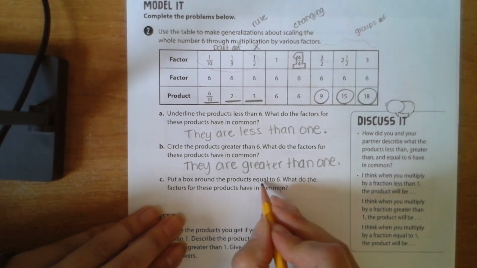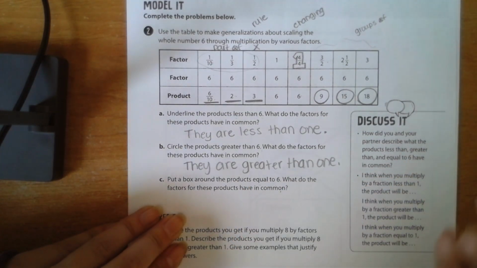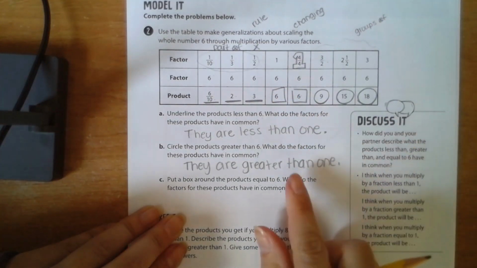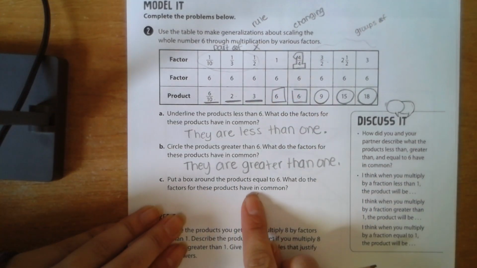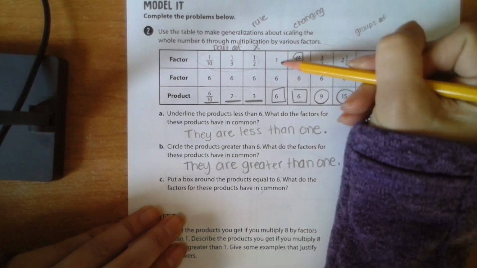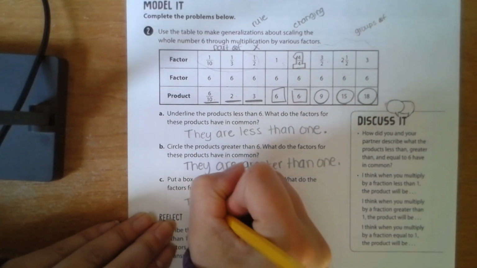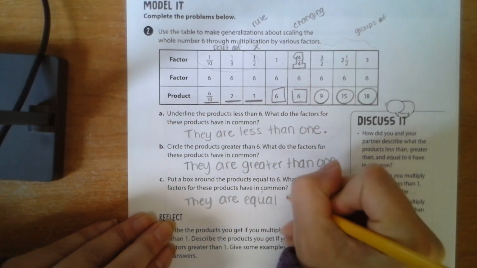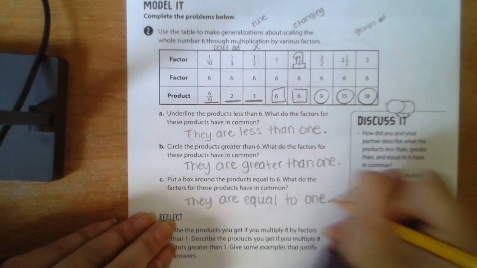Put a box around the products that are equal to 6. Boom, boom. What do the factors for these products have in common? Do you know what I'm going to say? They are equal to 1.